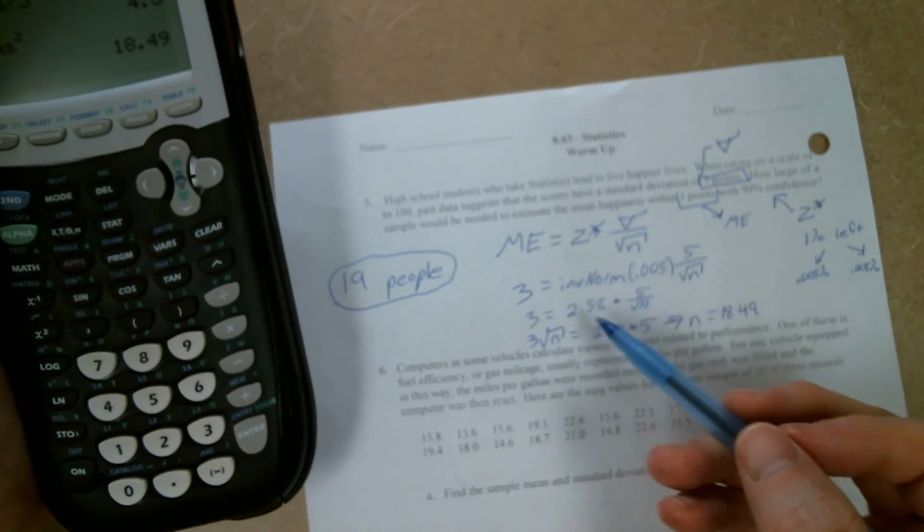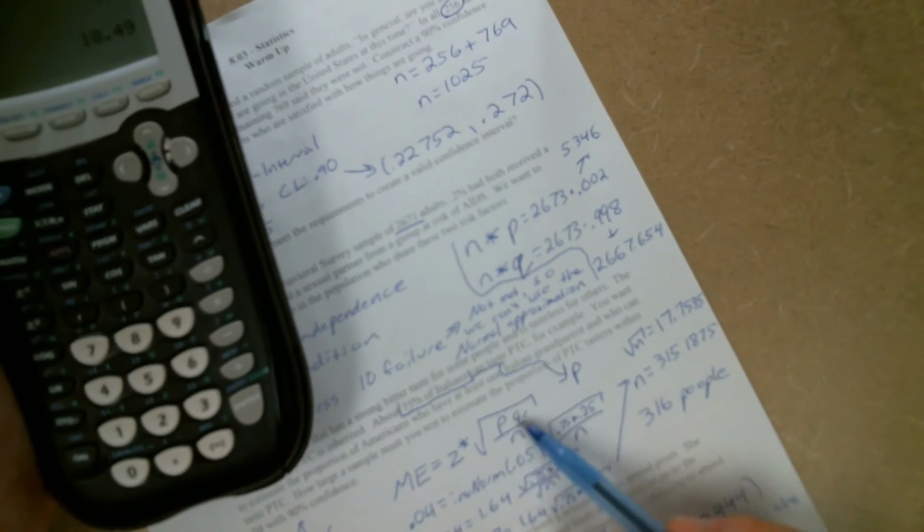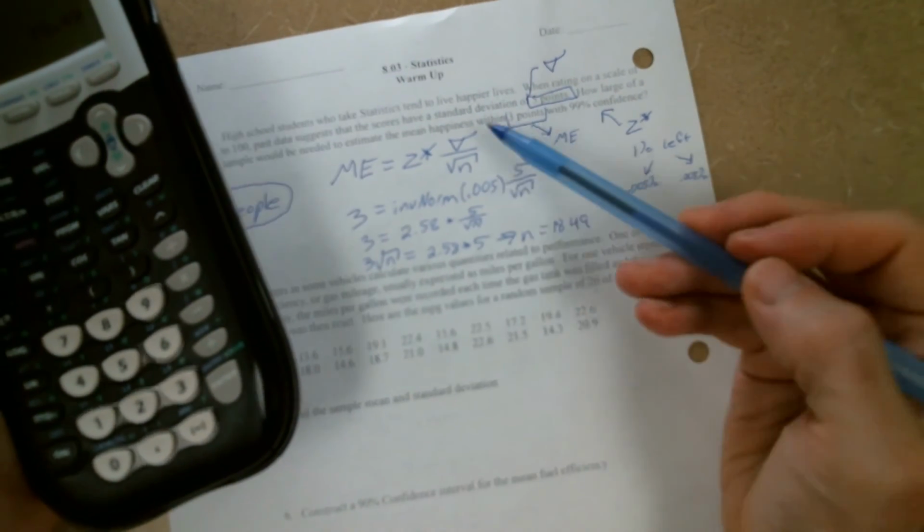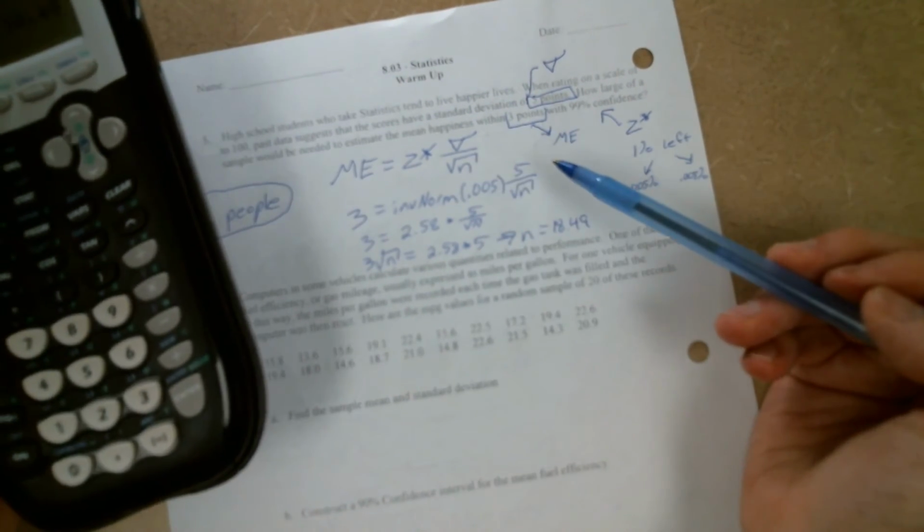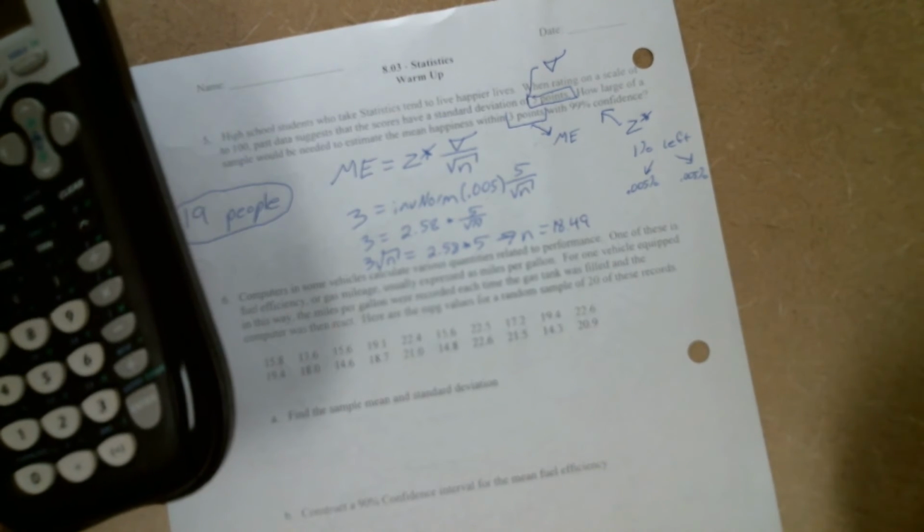So again, same process as before. The only thing that's changed is what we're using as our standard deviation. The previous one dealt with proportions, so we had P and Q. This one does not deal with proportions, so we're using the standard deviation divided by the square root of n. All right, but everything else kind of works the same way.